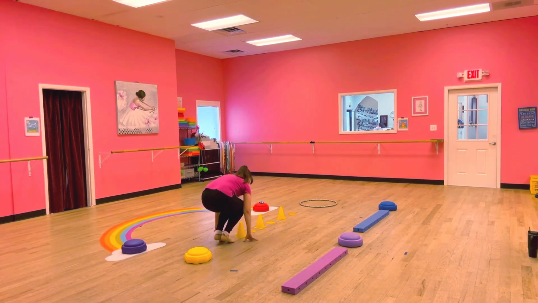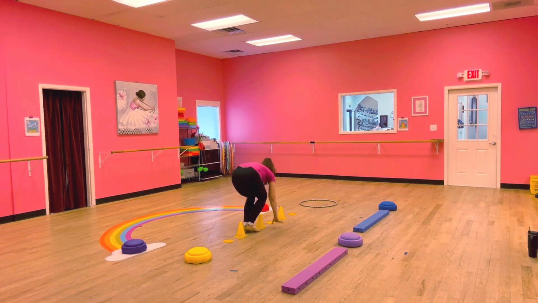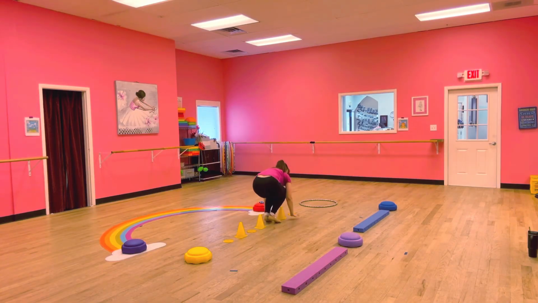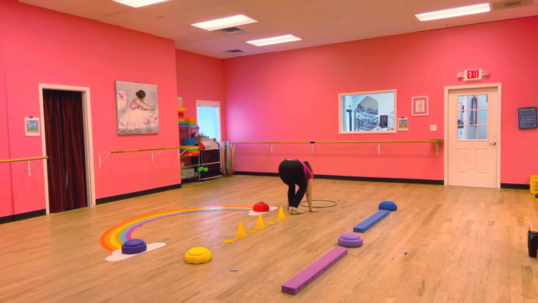Hands and feet again. Hands go on the floor. Feet, boom, jump big. Hands go on the floor. Feet, jump big. Hands go on the floor. Feet, jump big. You get it. Hands go on the floor.